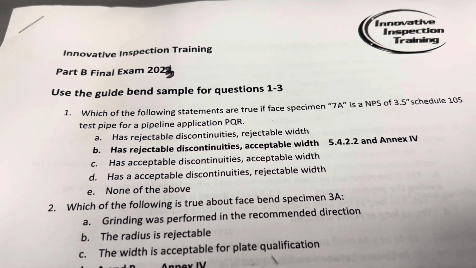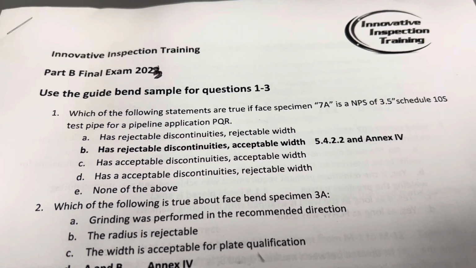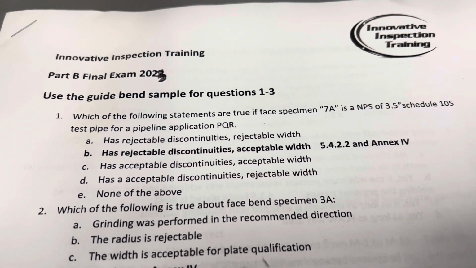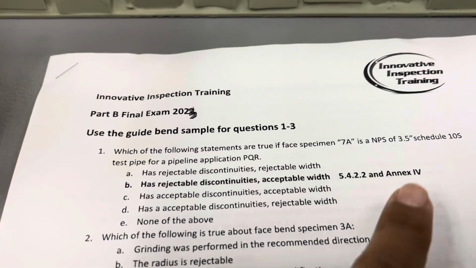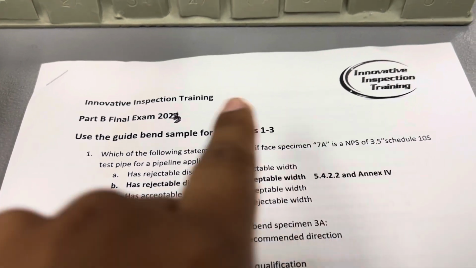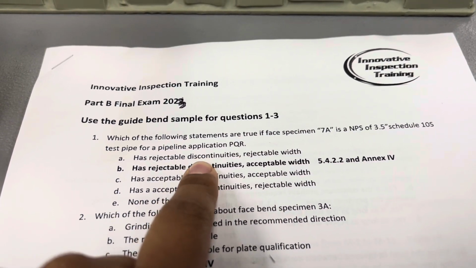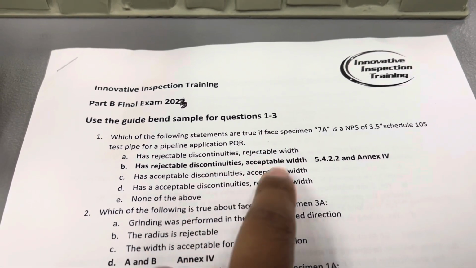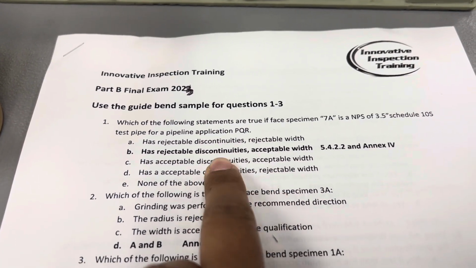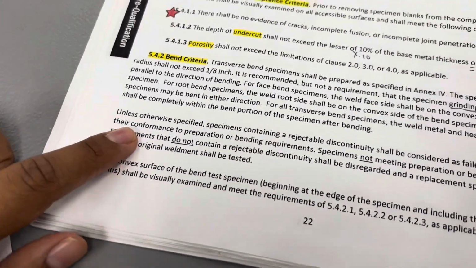Number 1. Which of the following statements are true if face specimen 7A is a nominal pipe size of 3.5 Schedule 10S test pipe for a pipeline application PQR? So the question's asking us about a bend specimen, gives us a nominal pipe size, and it tells us to go to pipeline application. Our answers have to do with discontinuities and width. So I know that anytime I'm dealing with discontinuities, I have to go to 542. And the question tells us to go to pipeline.